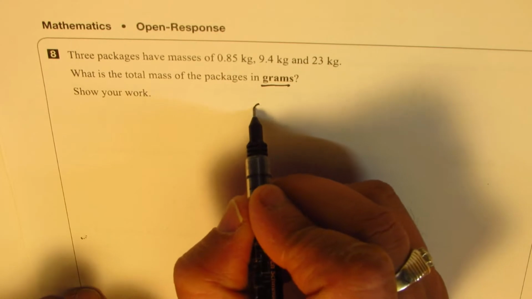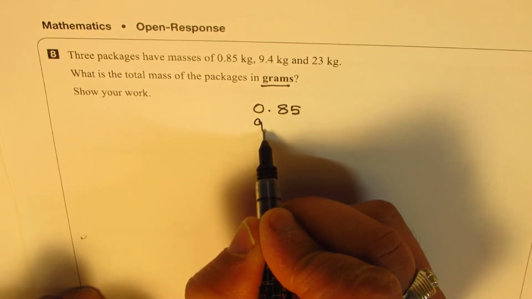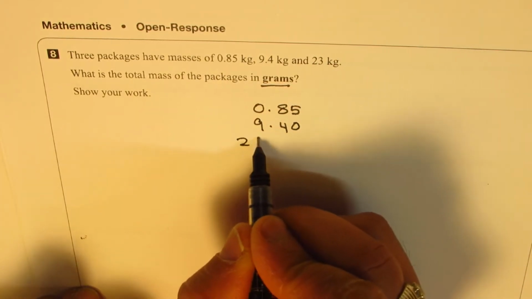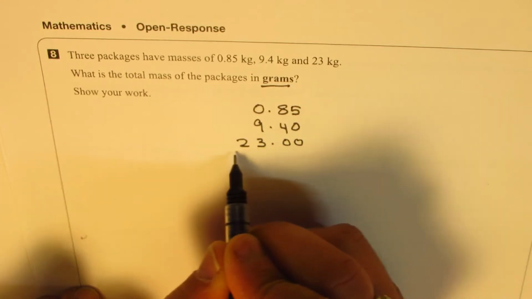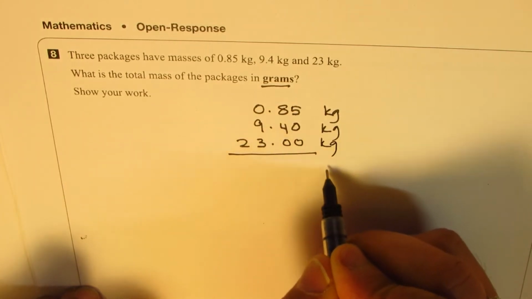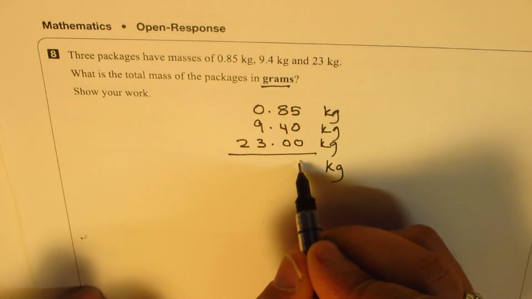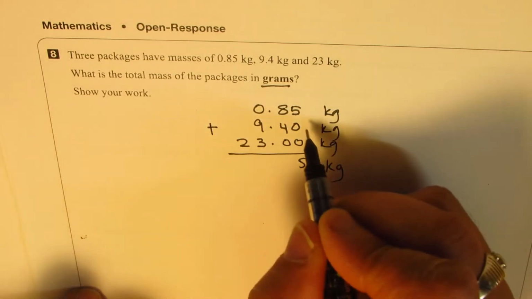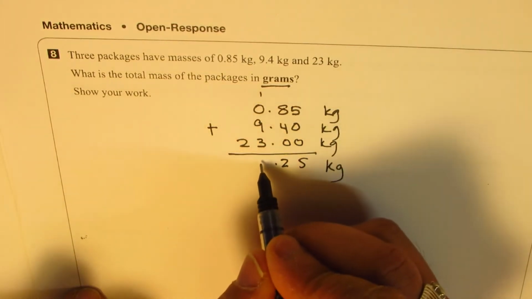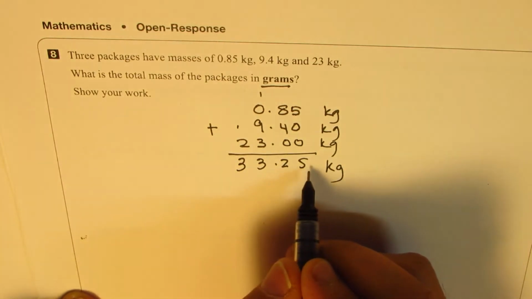So let's add them up. So 0.85, then we have 9.4. We can write a 0 here, and then we have 23, right? So placeholders, let's write zeros here. And all this is in kgs, correct? Remember that. So you're going to get your answer also in kg. So when you add them up, you get 5, 8 and 4 is 12. You get 1 here, 10 and 3, 13, 3, 1 here. So that gets you 33.25.